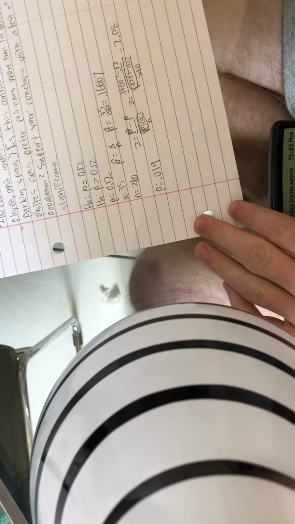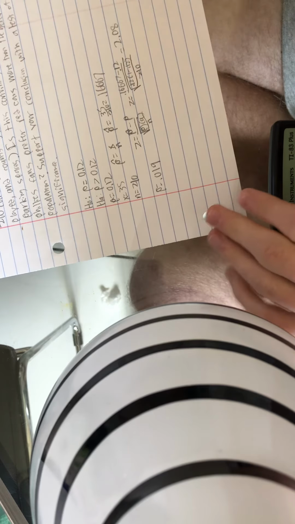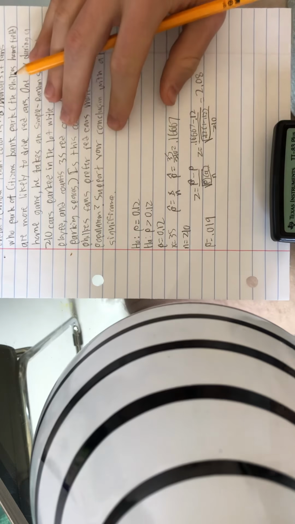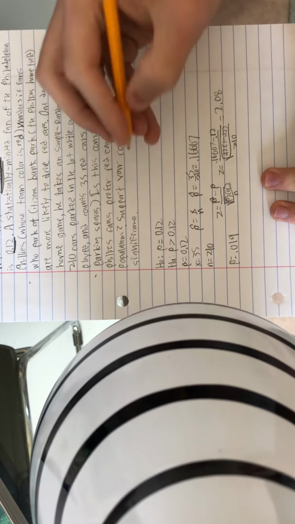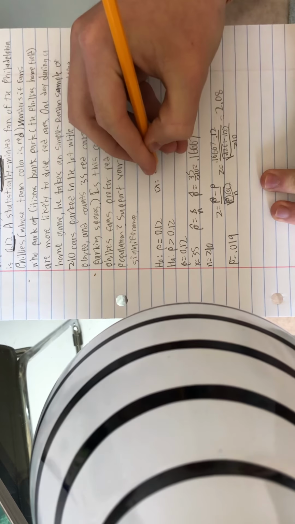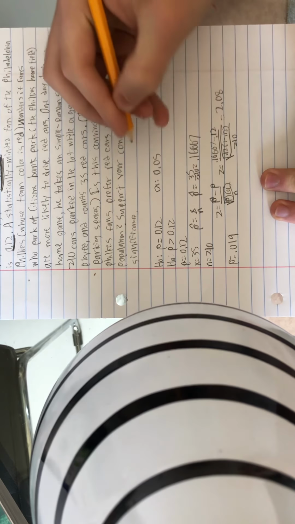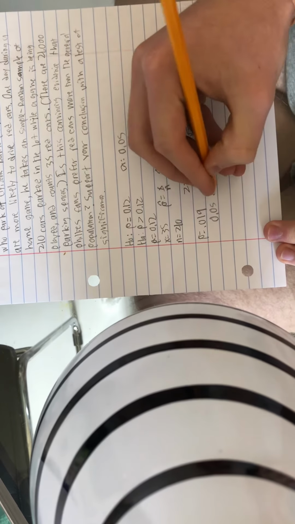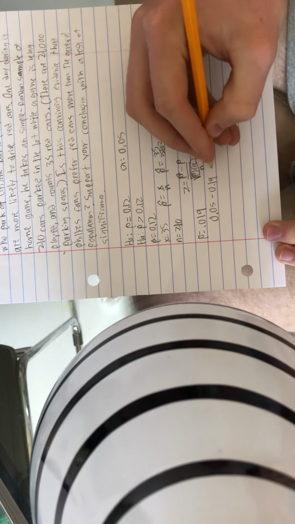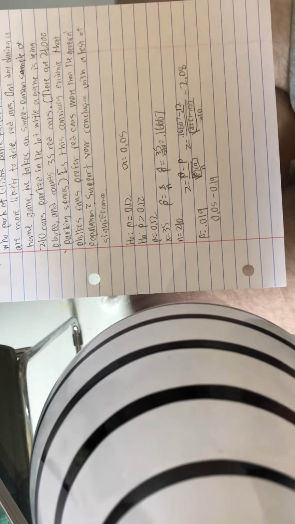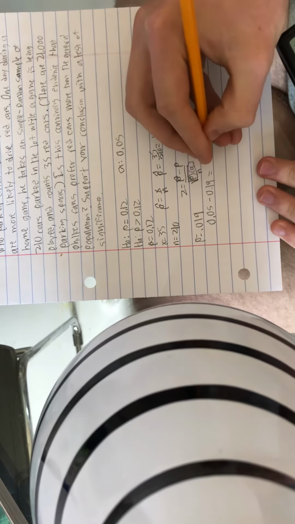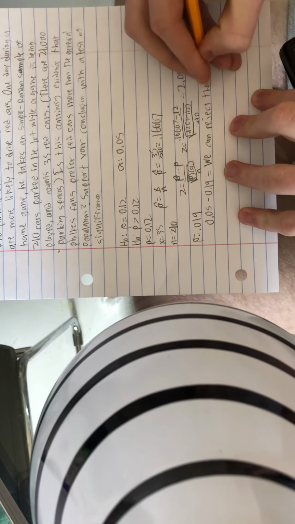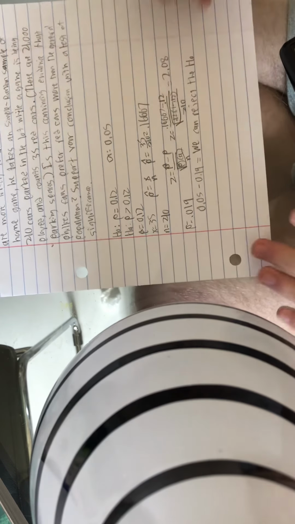What we do with this is compare it to the test significance level. Since the problem does not give us a significance level, we can assume that it is going to be 0.05. Since 0.019 is less than 0.05, we can reject the null hypothesis. Reject the H0, as we'll call it.